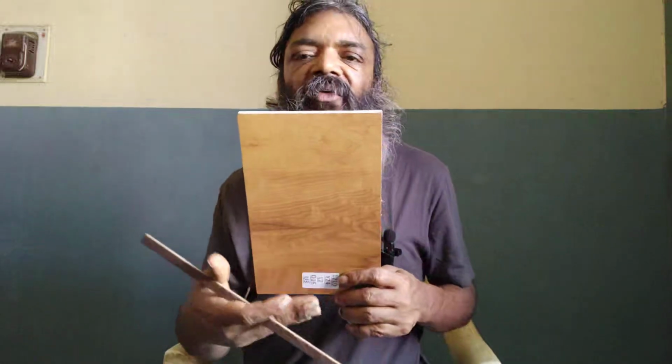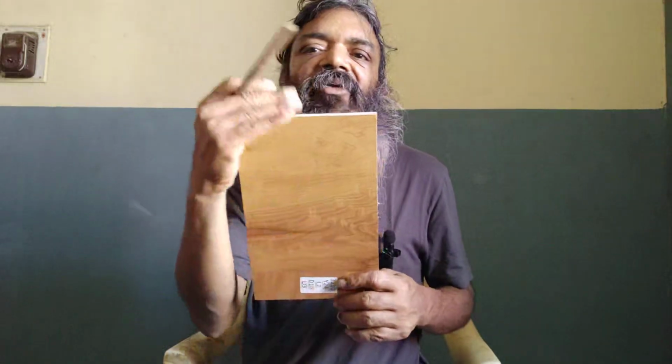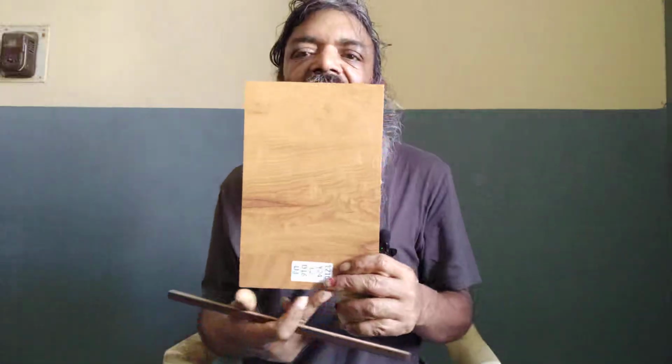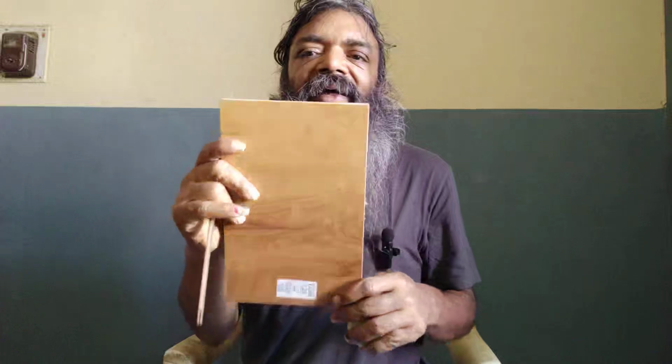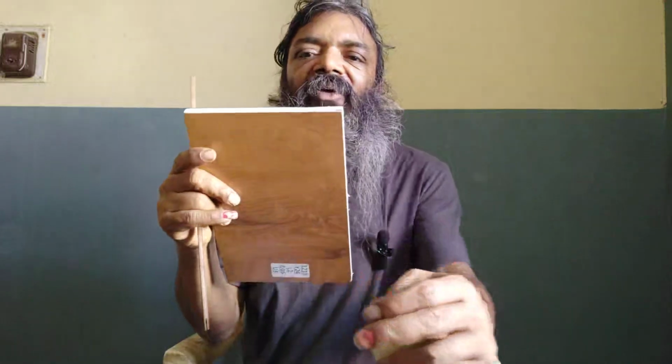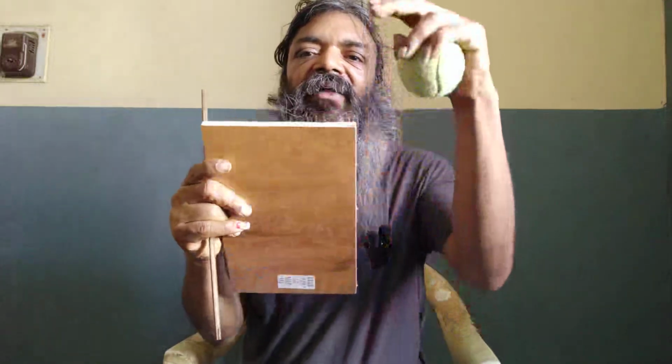If I move along the y-axis, then height is growing. You see, if I move along the y-axis, then height is also growing. But if I move along the x-axis, then height is not growing. Height is the same. Here also, height is the same. But here, if I tilt like this, if I move along the y-axis, height is changing.